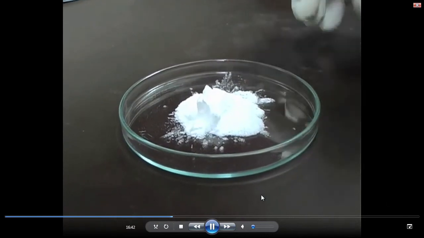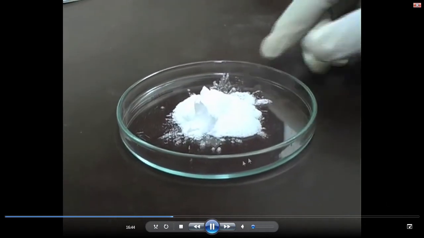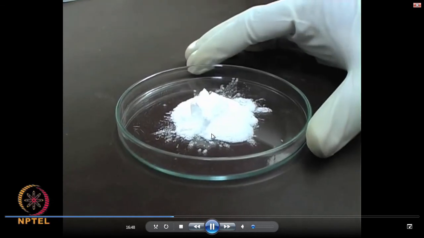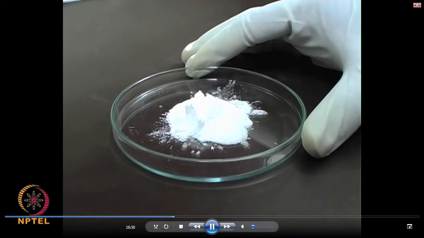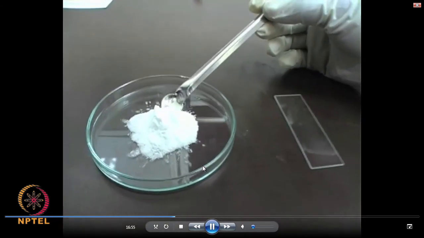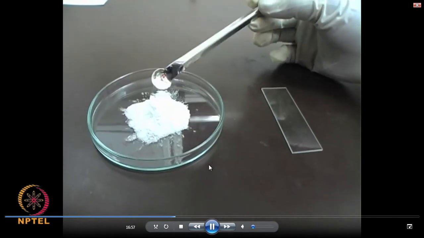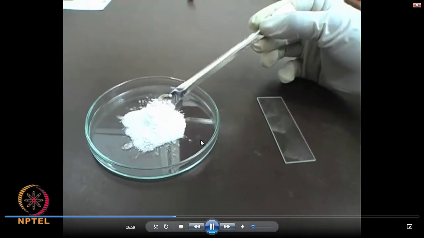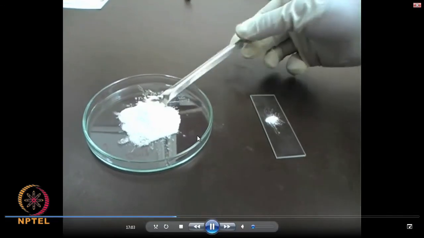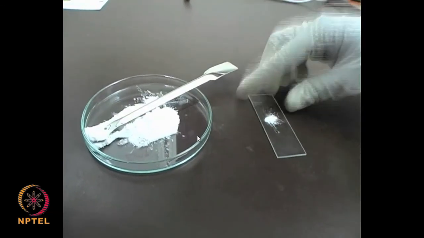What you are seeing is a powder specimen, and these are all glass microspheres. Let us look at these glass microspheres in a transmission optical microscope, like I described in the last class.